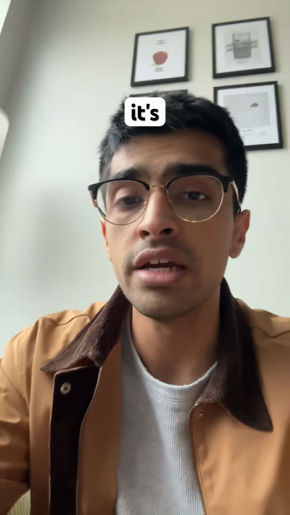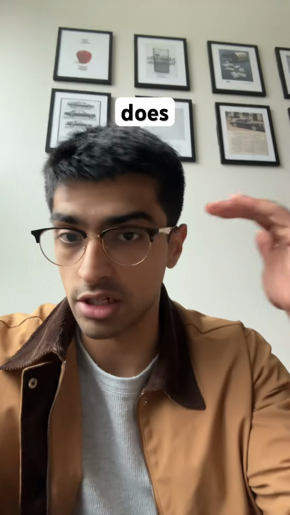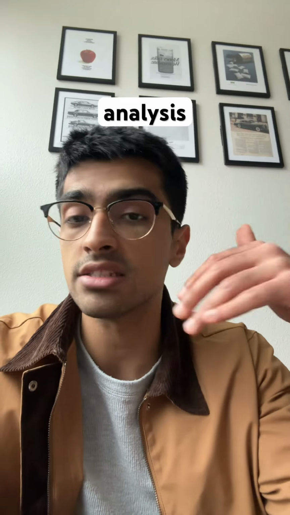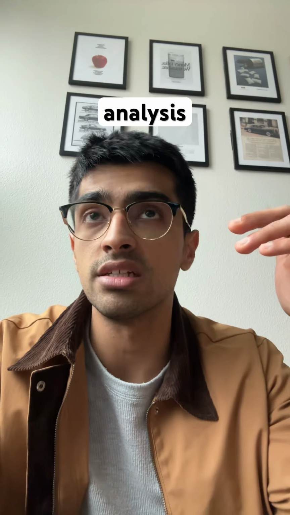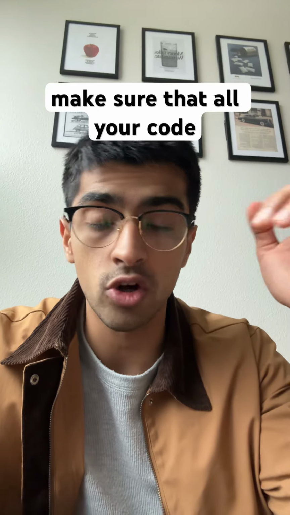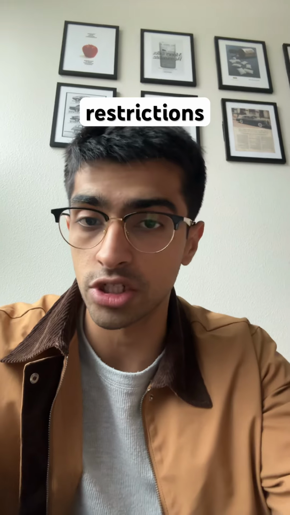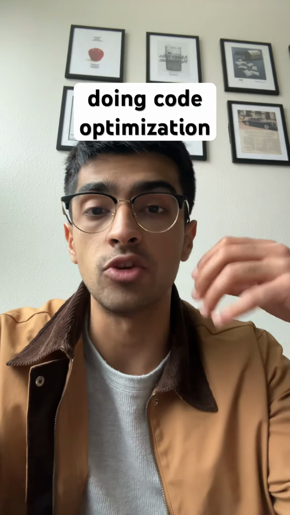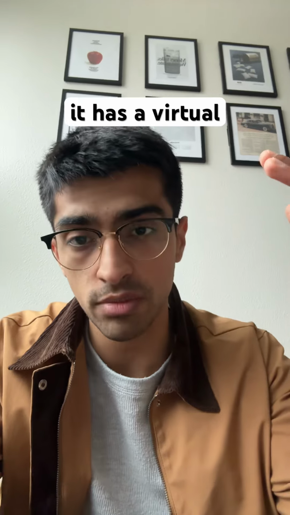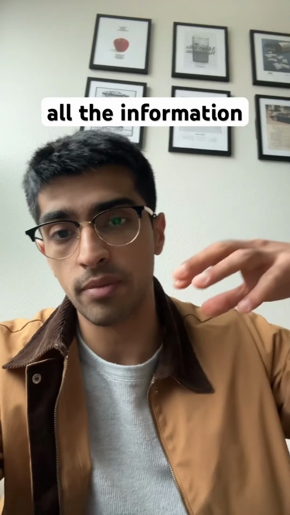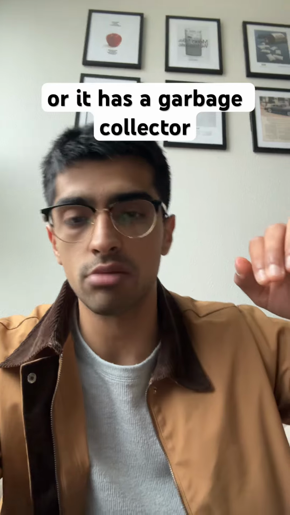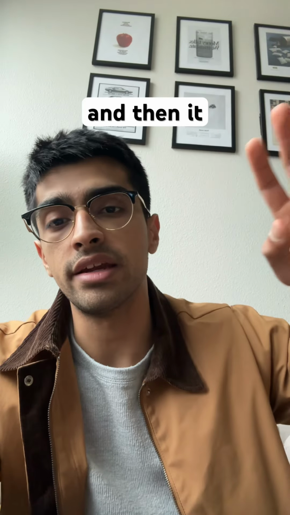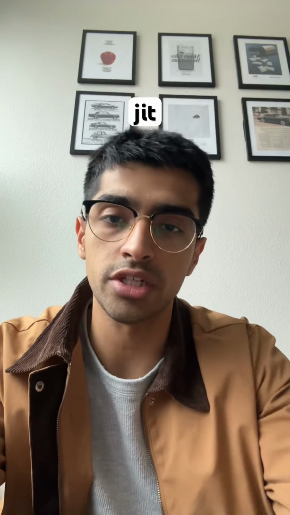But basically, it's like an interpreter where it does lexical analysis and syntax analysis, or like a compiler. But instead of doing semantic analysis, where it makes sure that all your code works according to those restrictions, and doing code optimization, instead it has a virtual machine that stores all the information in memory, and you have to clean it out yourself, or it has a garbage collector cleaning it out, and then it executes that. And that's all there is to JIT interpreters.